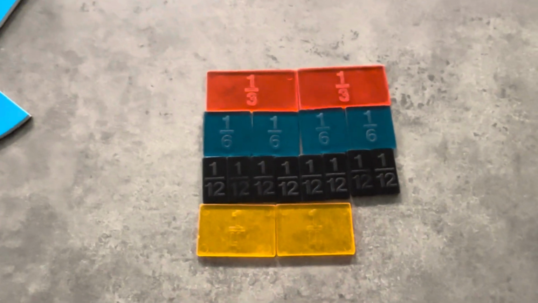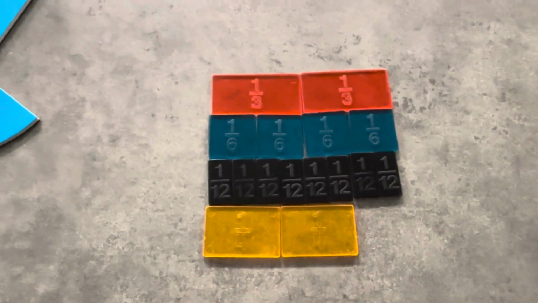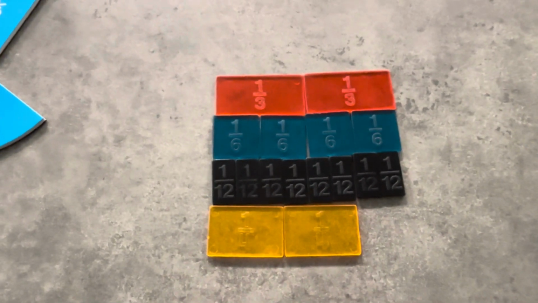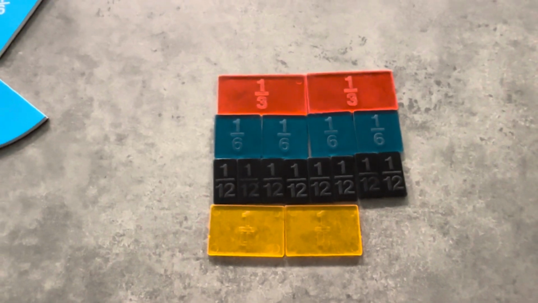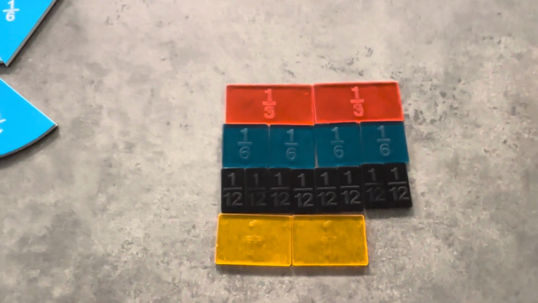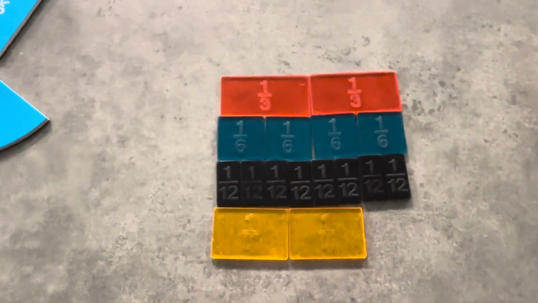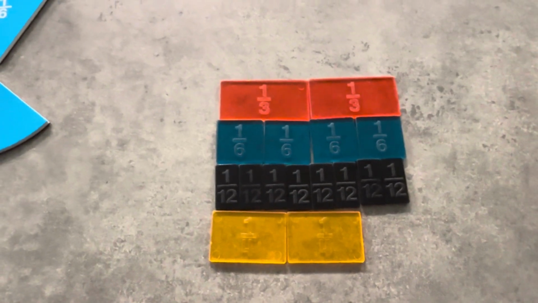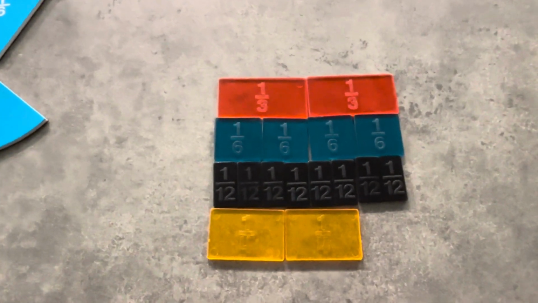Now let's think about why this is. As we get further along in our fraction learning, we're going to learn the word multiples. Let's think. 3, 6, and 12 are all multiples of the number 3. If we count by 3s, we will have 3, 6, 9, 12, 15.